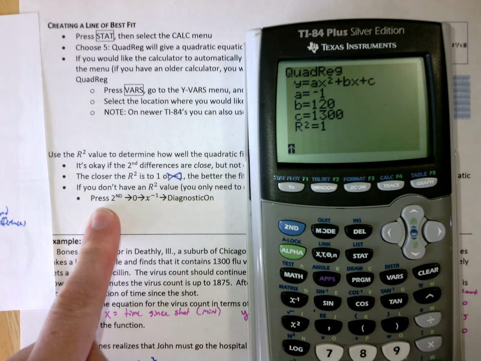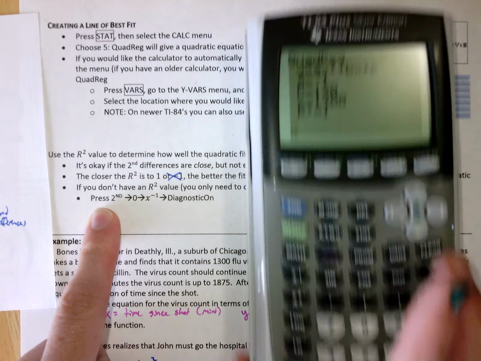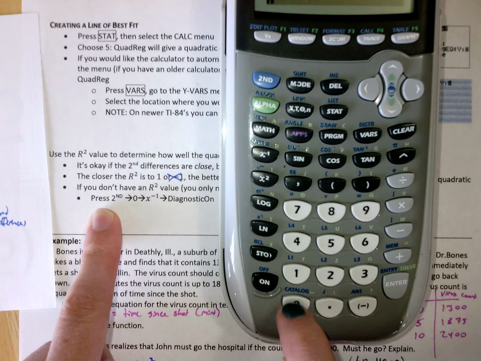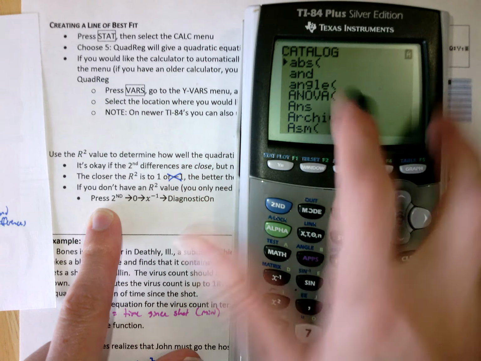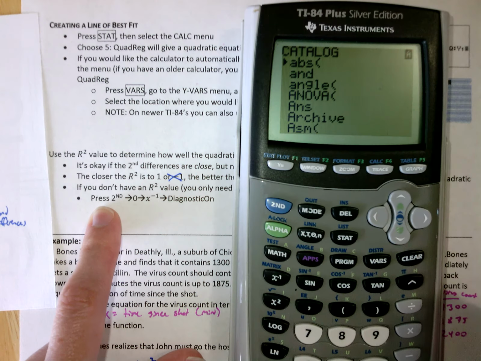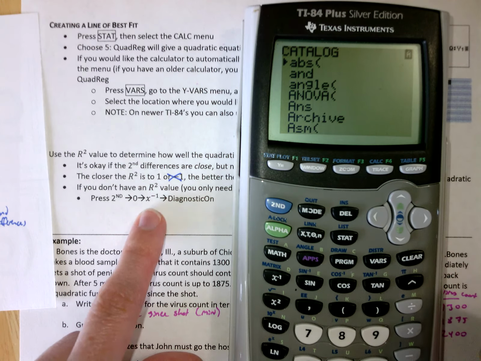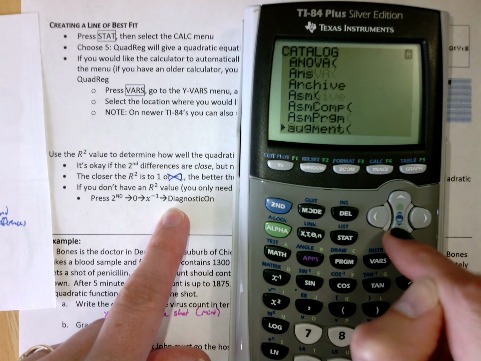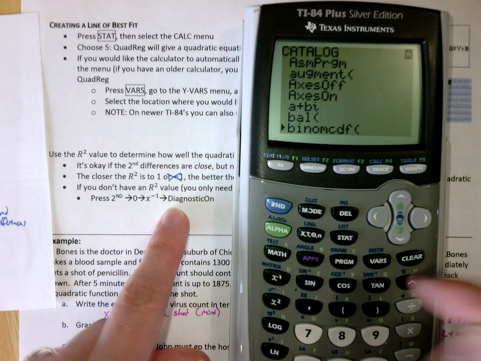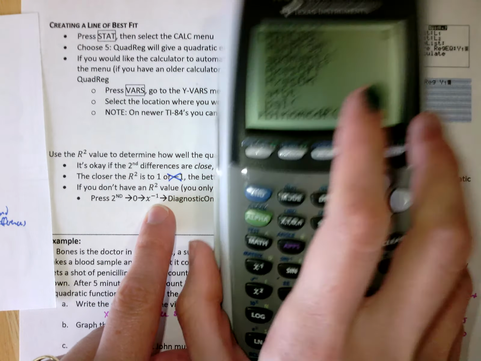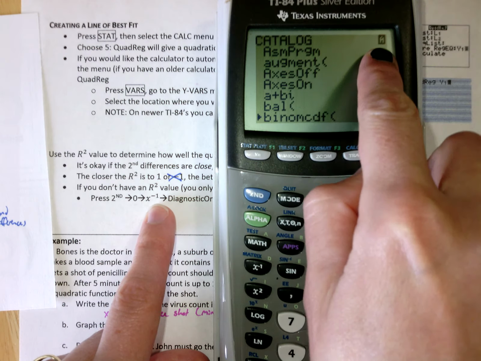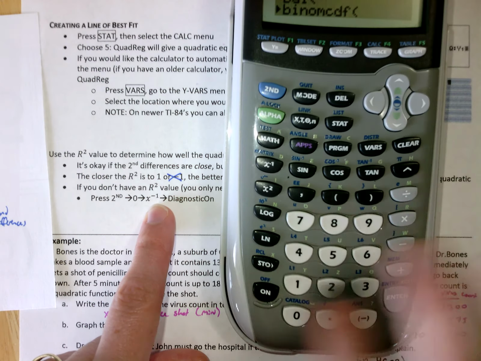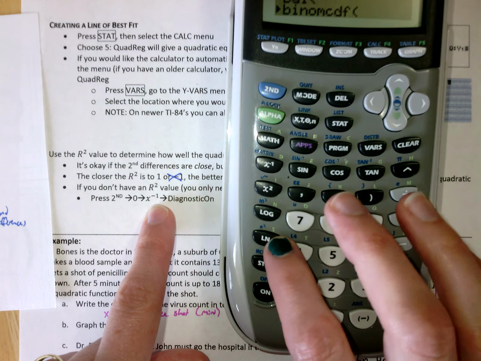So you're going to push the second button, and then you're going to go to 0. See how above the 0 button it says catalog? That basically just makes a list of everything that your calculator does. And then we want to go down. We're going to find something called diagnostic on. You could just keep pushing the down button until you get to the D's, but it's going to take a while. So what you can do, see it's got a little A button here? It's kind of like caps lock, except alpha lock. It means that when you push any of these buttons, it's going to go to the letter instead.